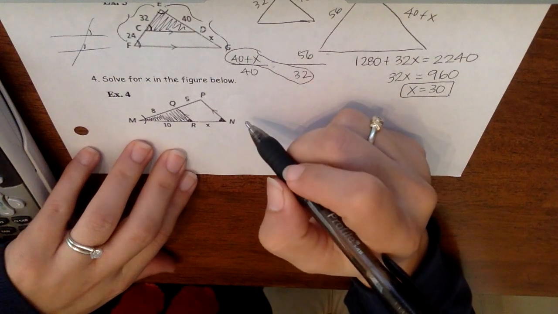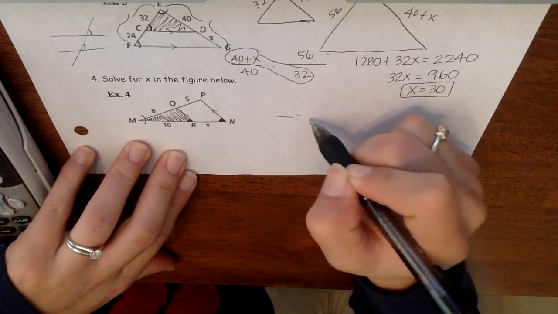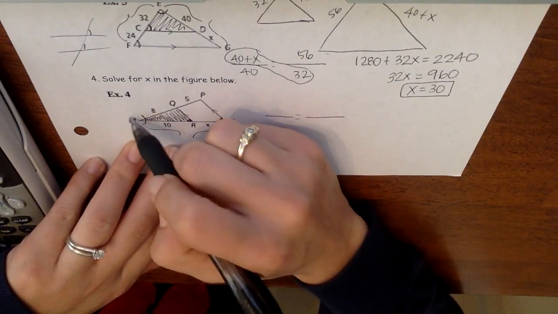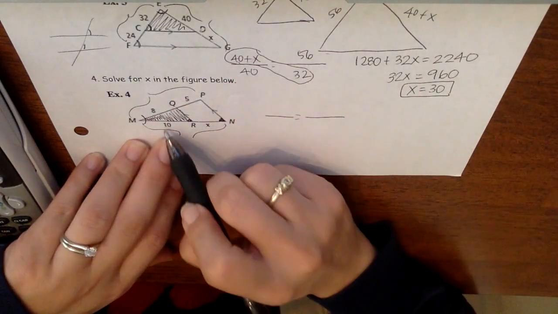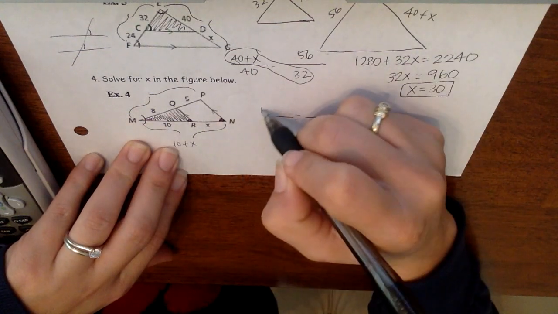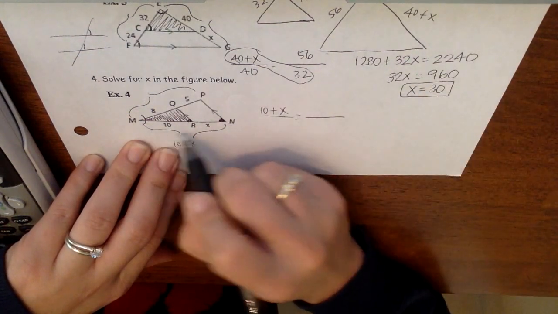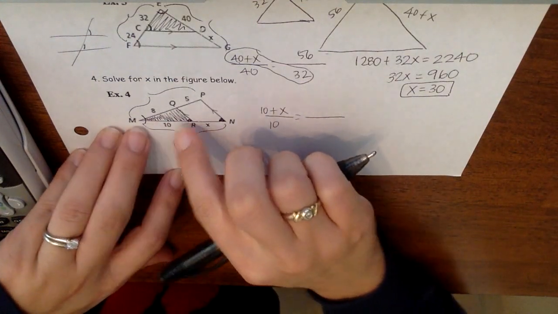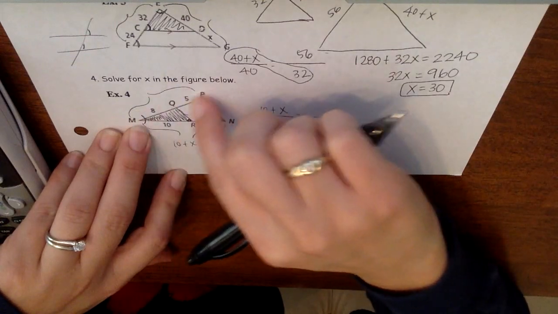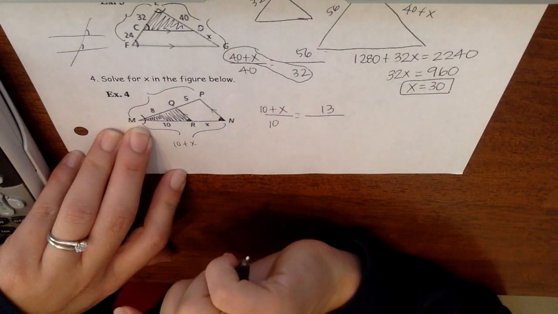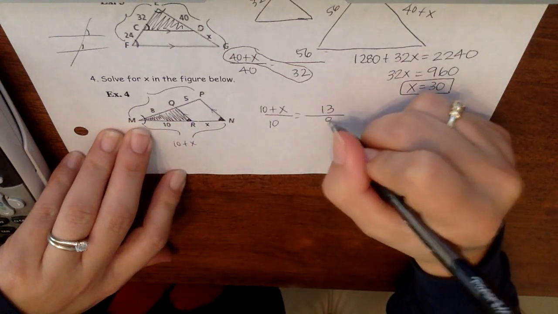All right, so we are going to solve it by setting up a proportion. We want to find x. I'm going to say this long side right here, MN, is 10 plus x. And this long side corresponds to 10. They correspond. Then I have this long side, MP, is 13. And that corresponds to 8.